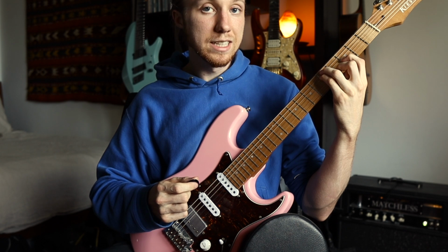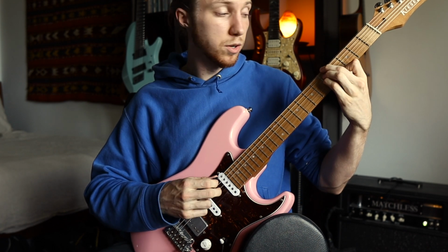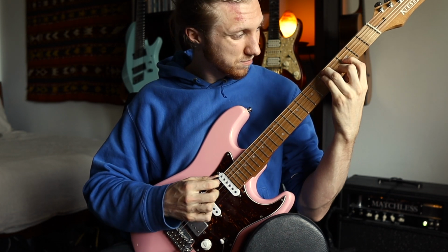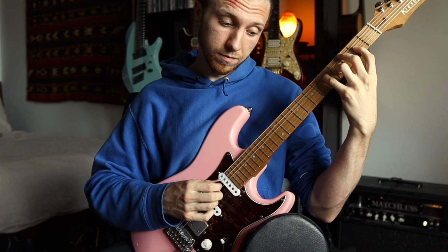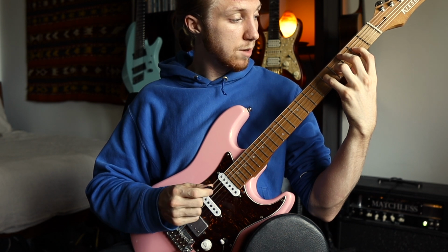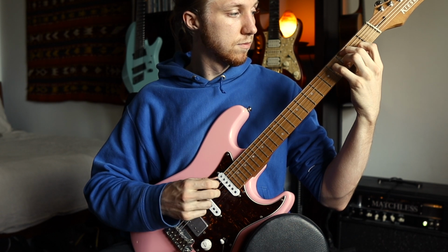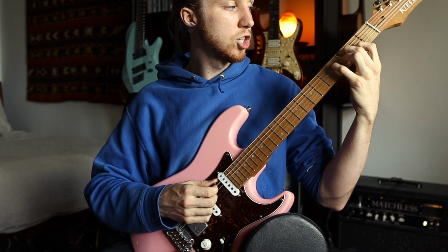And then we need to find a half diminished chord. So the closest one will be this, first inversion. So we go from, and then we need to find a D7, closest possible is this. And then G minor.